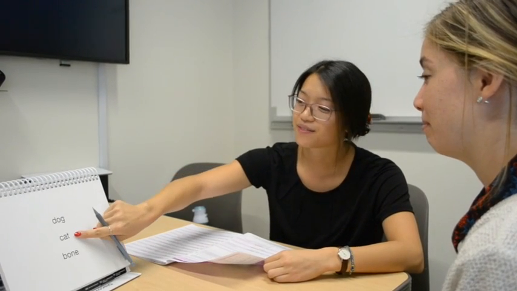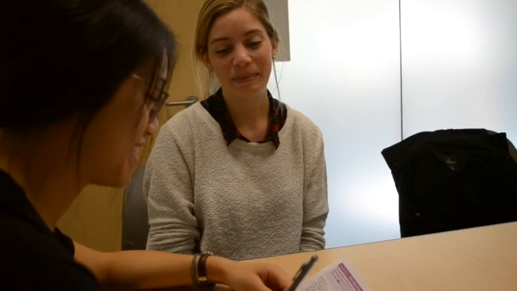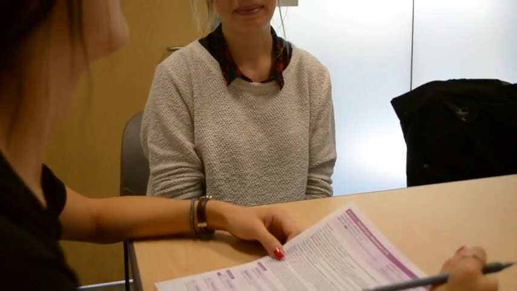Here are 3 words. Let's read them together. Dog, cat, bone. Now, tell me 2 words that go together. Dog and bone. Why? Dogs eat bones. Great. Now tell me 2 other words that go together. Dog and cat. Why? Because you can have them both as pets. Good answer. Other words.